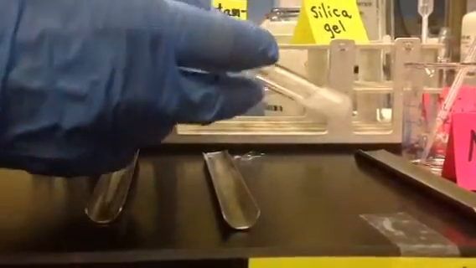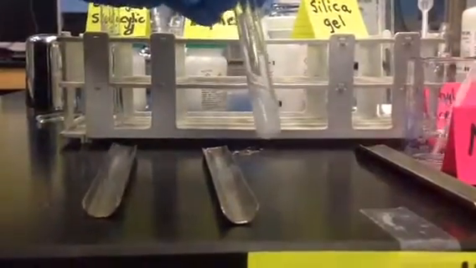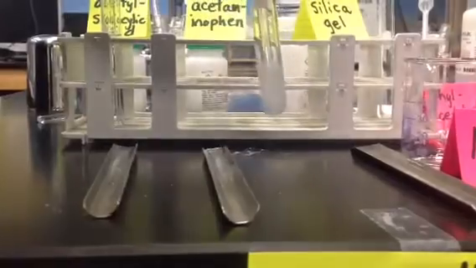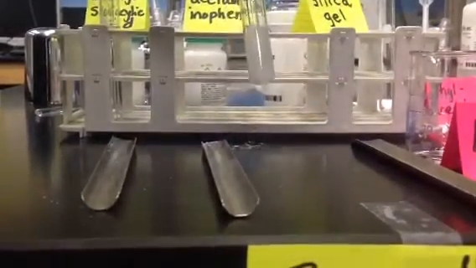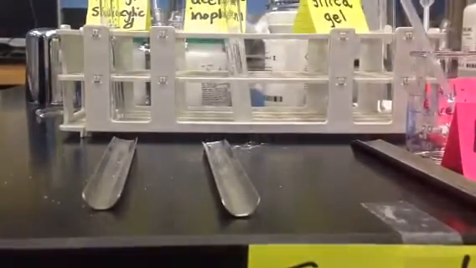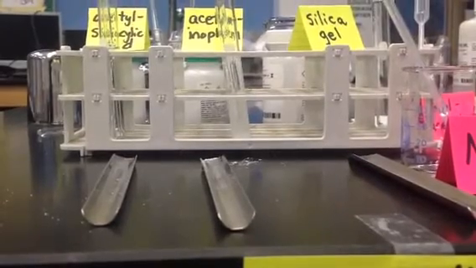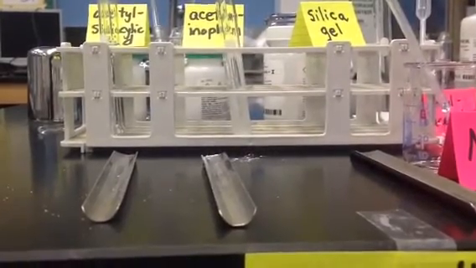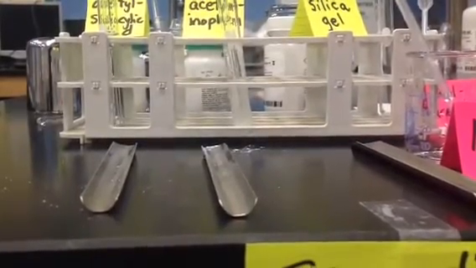You can see that you have solute particles still floating, so I'm going to add a little bit more. Well, I may have to go get some more sodium bicarbonate.